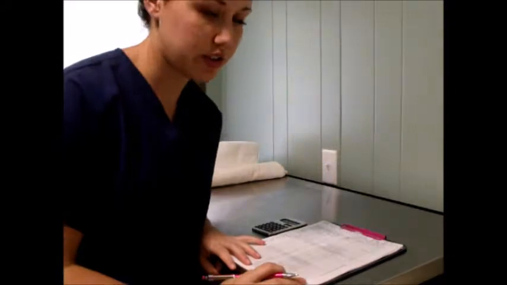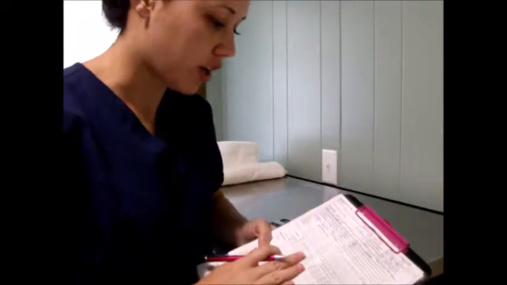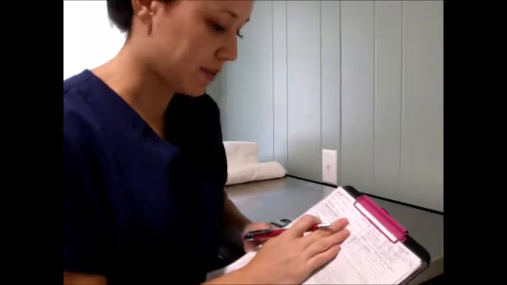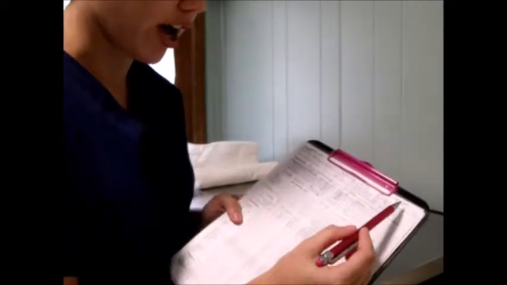Okay, so I'm doing task 2, which is pre-anesthetic preparation. So I've got our patient's chart here. Harley, she's getting a spay gastropexy done today. So I will verify that the doctor has done her exam. Up in our right-hand corner here, we've got our weight, temperature, heart rate, respiration rate. So the doctor's done all of that.